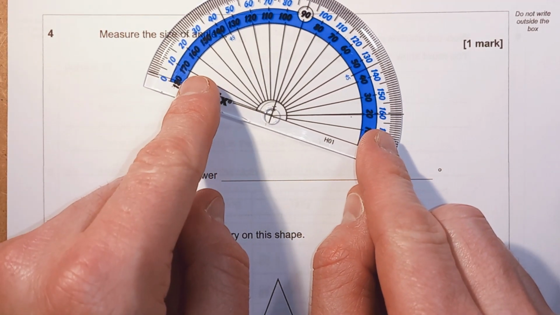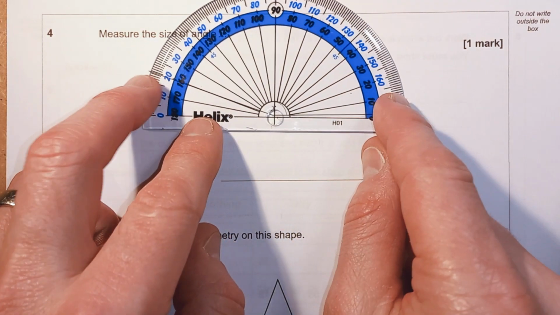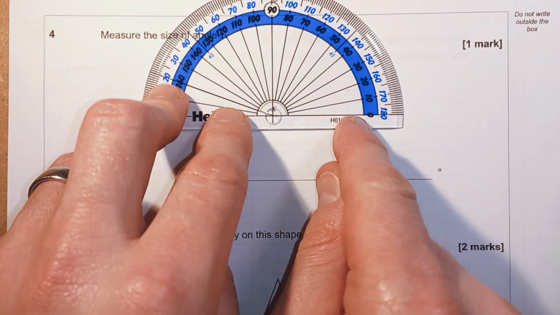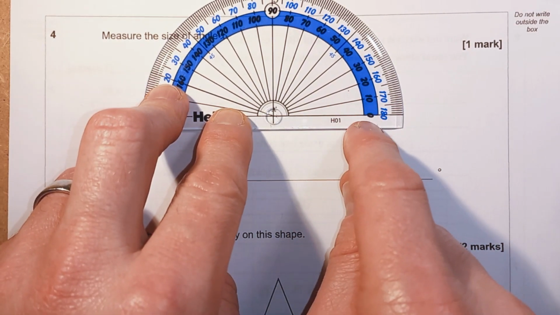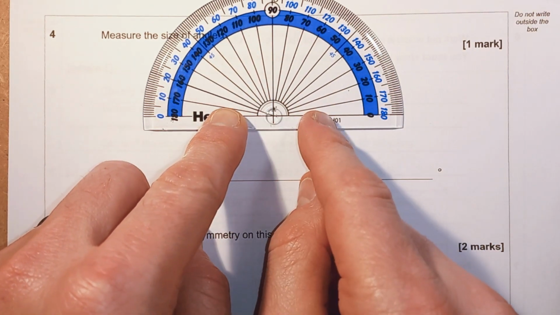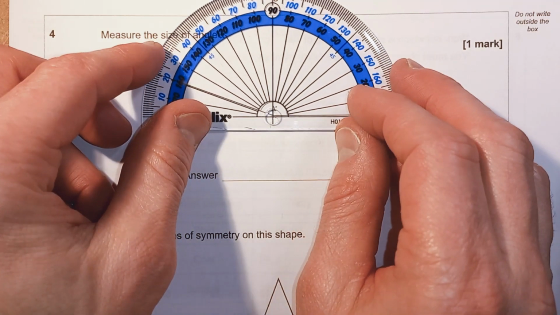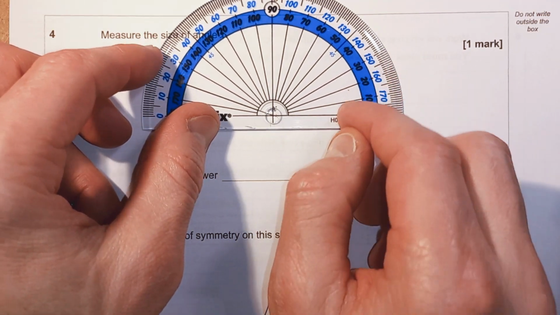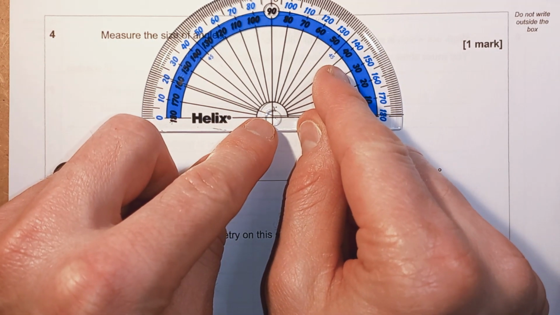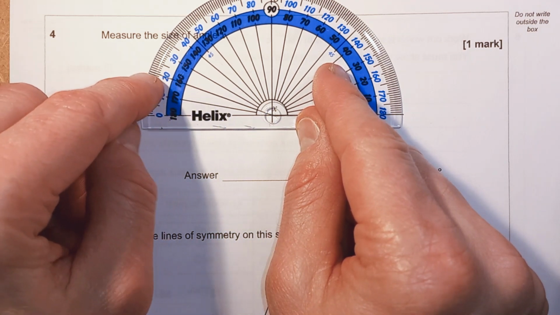Now I then need one of these lines. I can either do it that way and measure the angle from left to right, or I can line it up with this line here, and then I'm using the numbers on the inside because I need to be starting from 0 each time and go round on that little blue semicircle. So as I've got it here now, I'm going to do it that way. There we're going to read round, and you might need to move it to see the lines up there, and it's coming through.